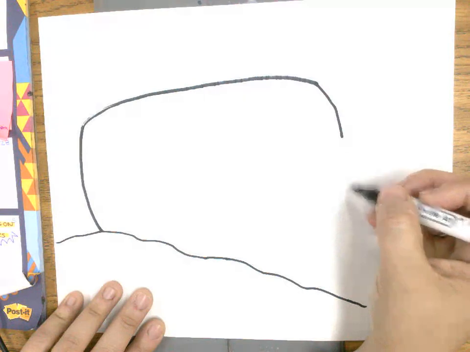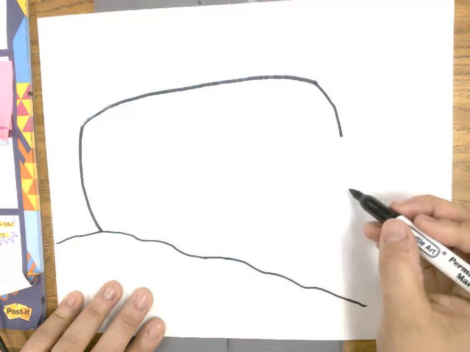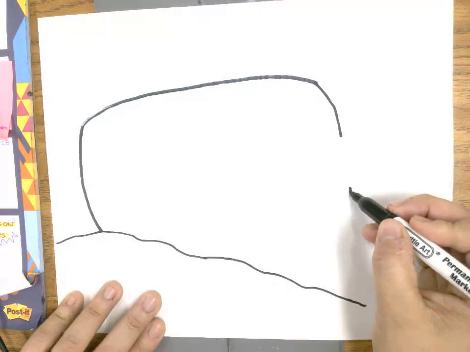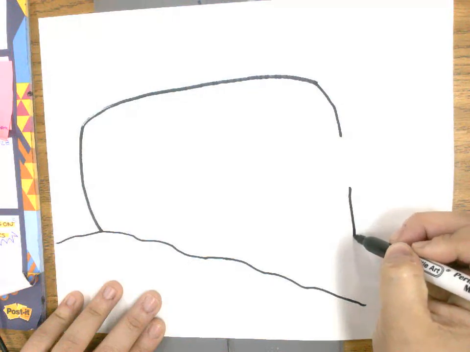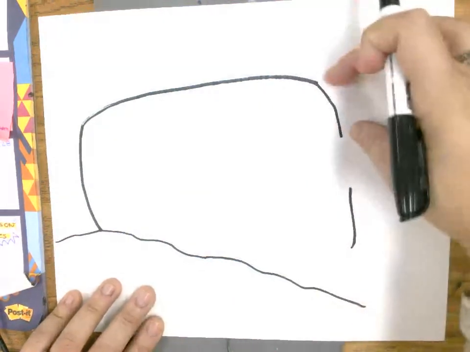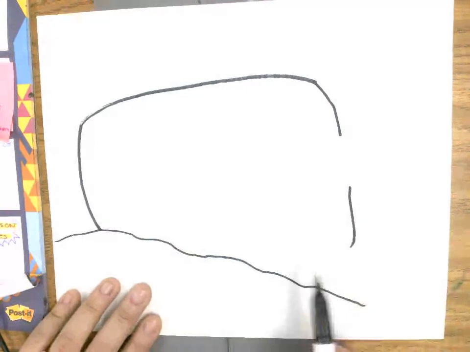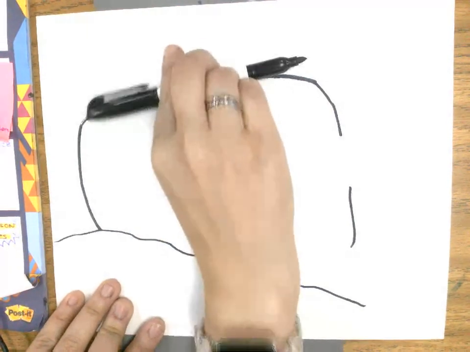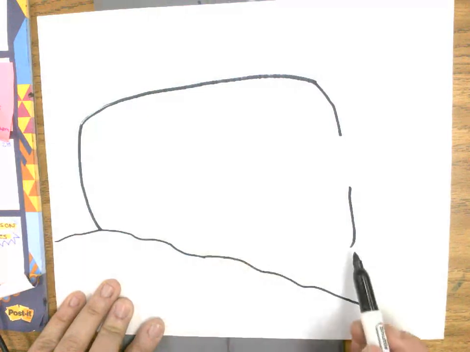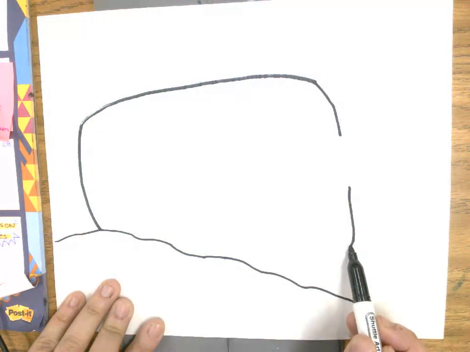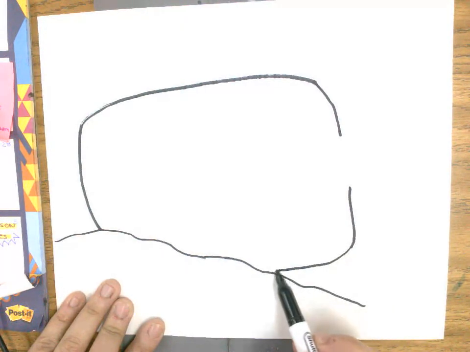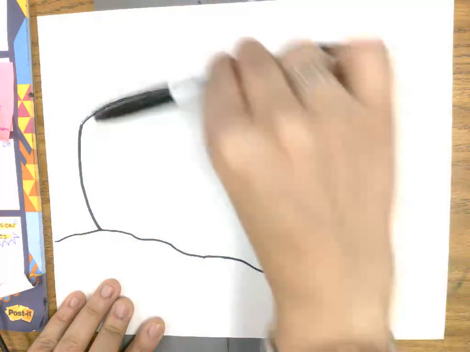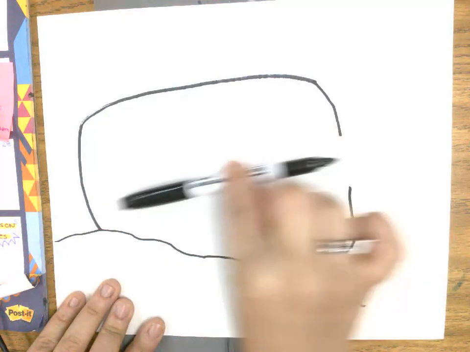And then I'm going to skip a little space for the top, and I'm just going to continue that line about the same distance apart. And then I'm going to make my bottom line parallel with the top one, as best I can. So see, now it's nice and balanced.